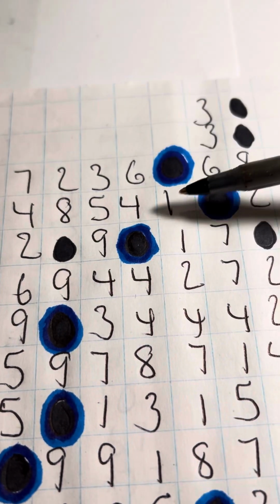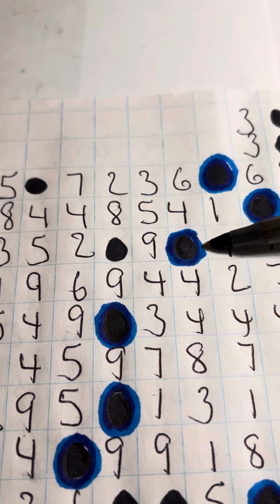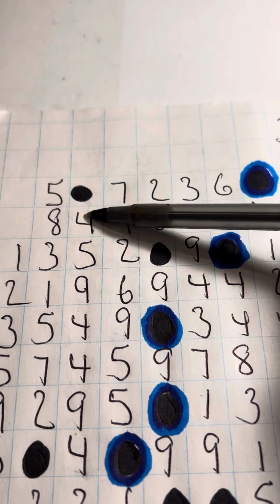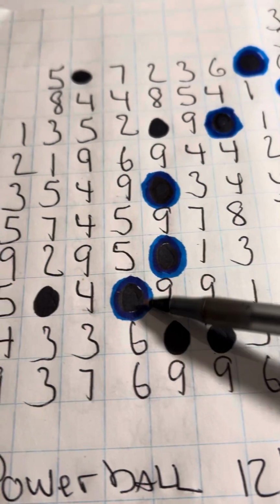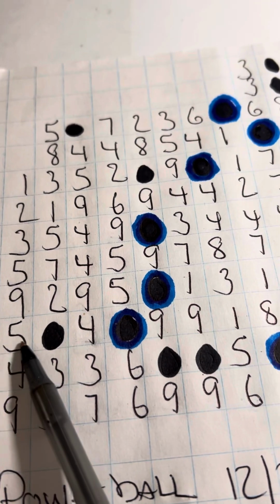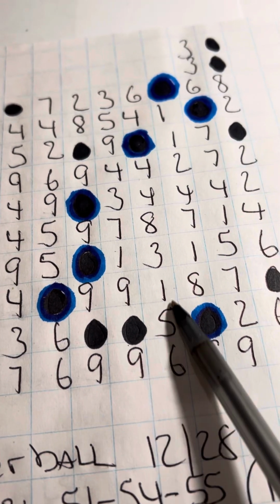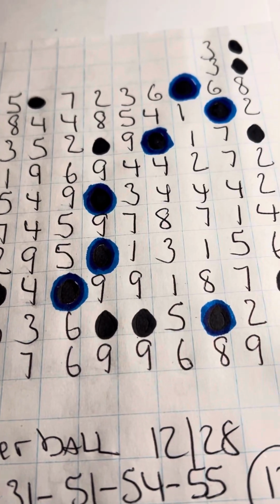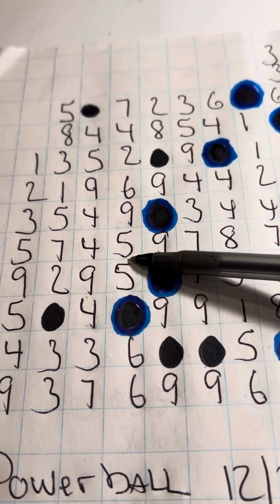Then we need 51, 54. There's a 54 here. 51 crosses over to this 0 here. That counts. 0 is connected to 5 and 1. 54 here, 0 in the middle. Also have 54 here. 51 here. Another 51. And 55. I only see one 55 right here.